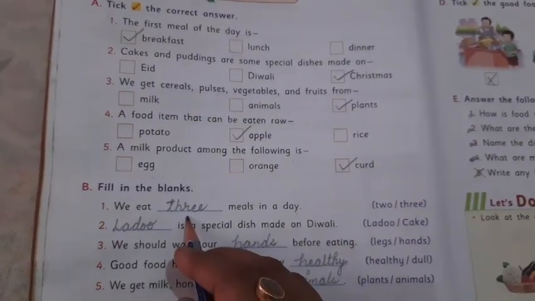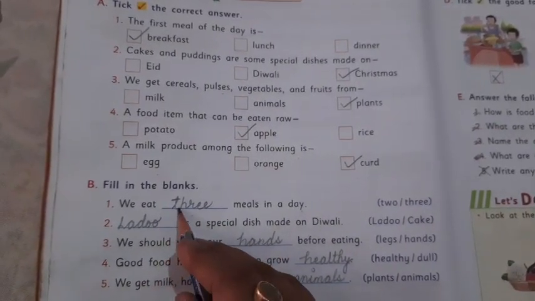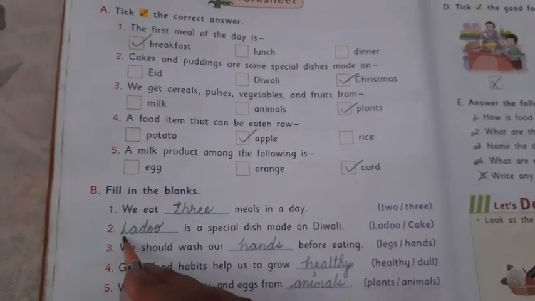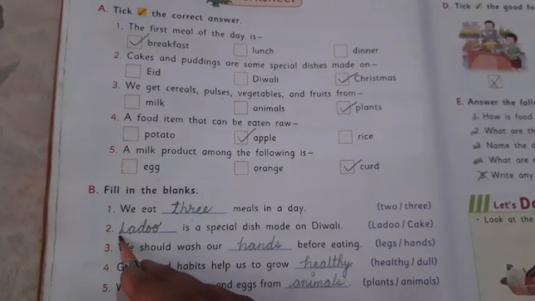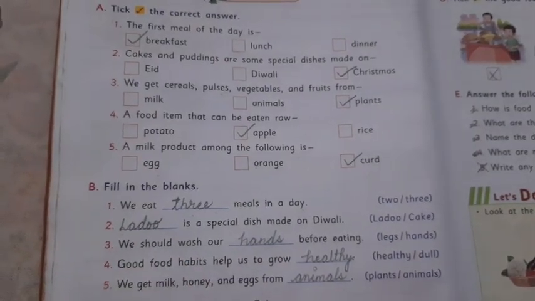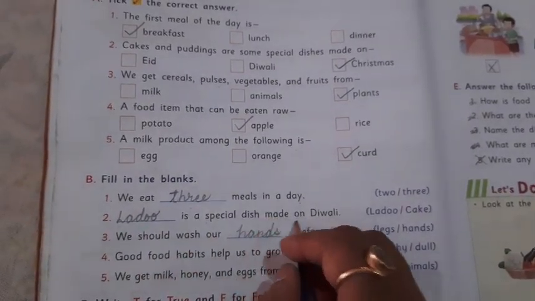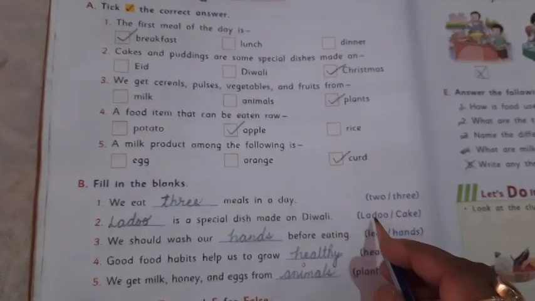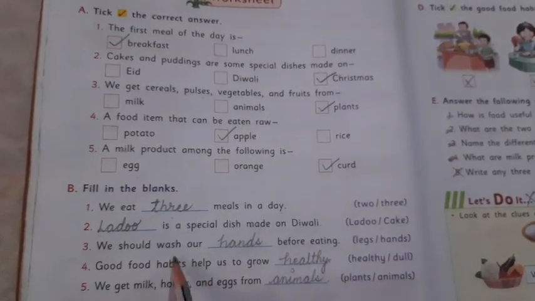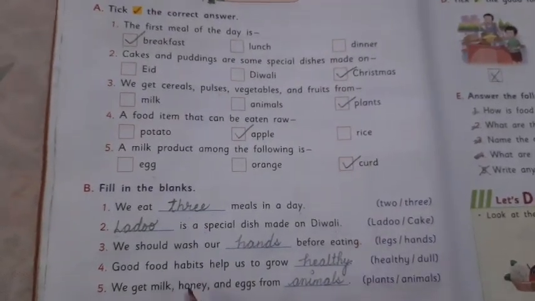You will write down 3. One more thing: whenever you are writing in the middle of the line, you should use a small letter, and whenever you write at the start, you will fill the starting blank with a capital letter. Okay. Second one: dash is a special dish made on Diwali. Which special dish do we make on Diwali? Laddu or cake? Laddu. Very good. Laddu is a special dish made on Diwali.